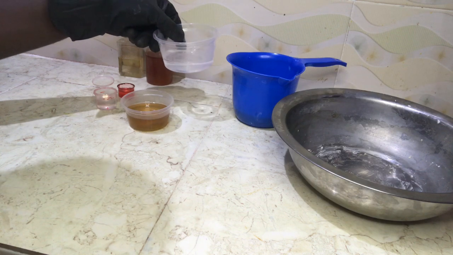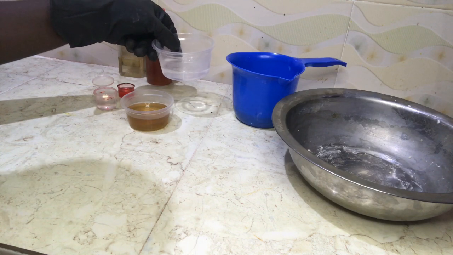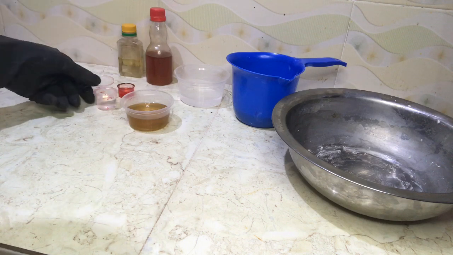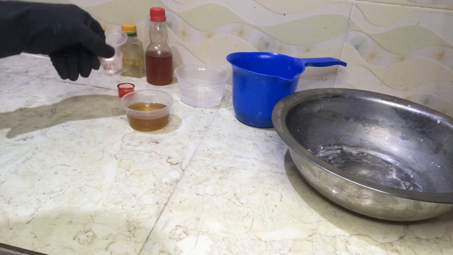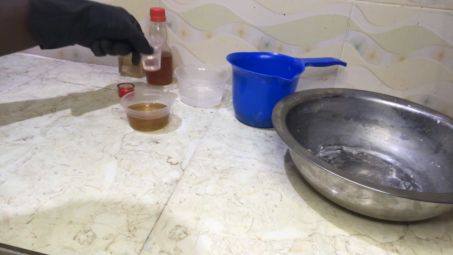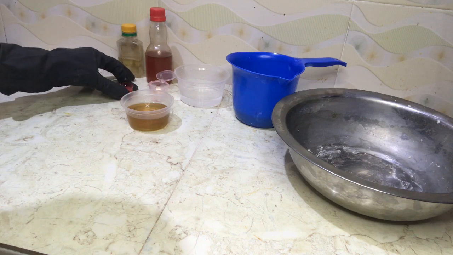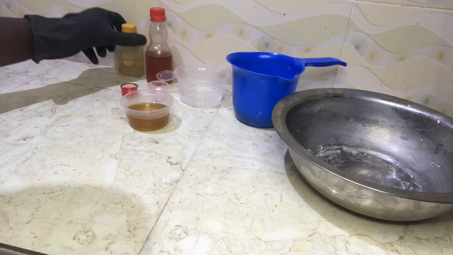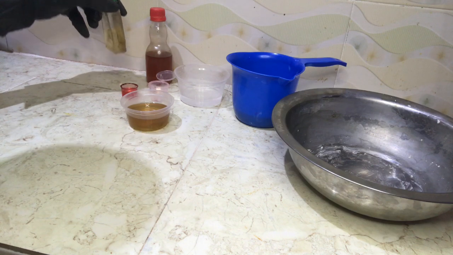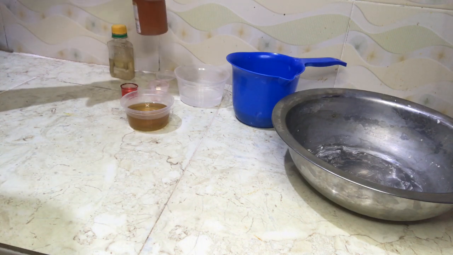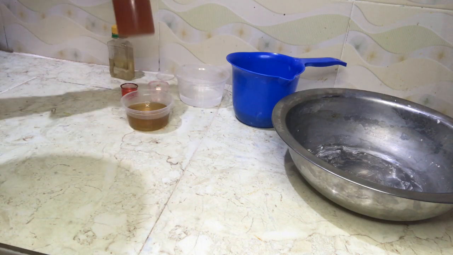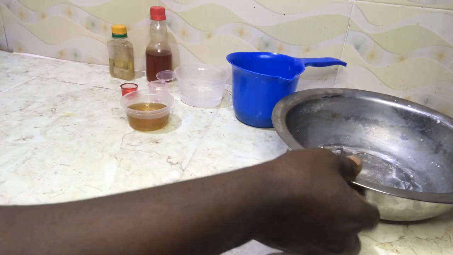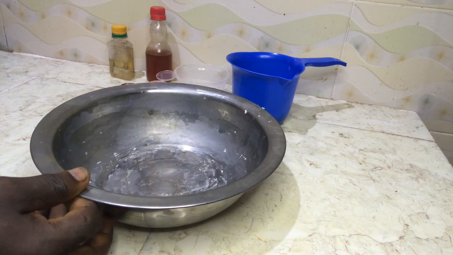Tallow 70 gram, palm kernel oil 76 gram, water 73 gram, caustic soda 73 gram, perfume 10 ml, sodium lactate 10 ml, sodium silicate 10 ml, glycerin 15 ml. Let's start the production.